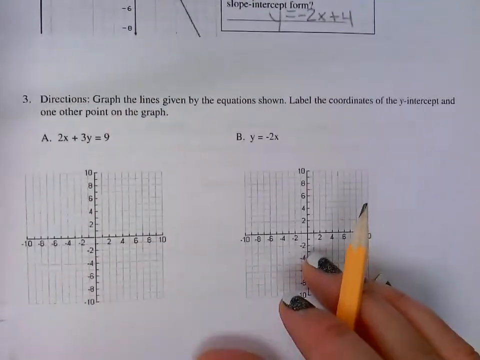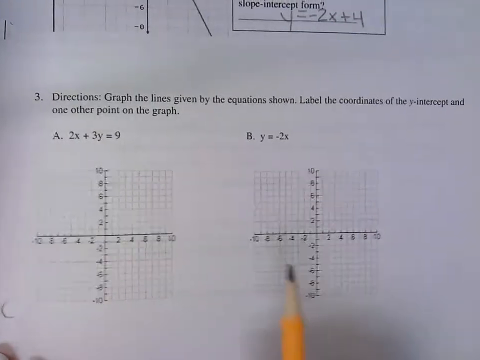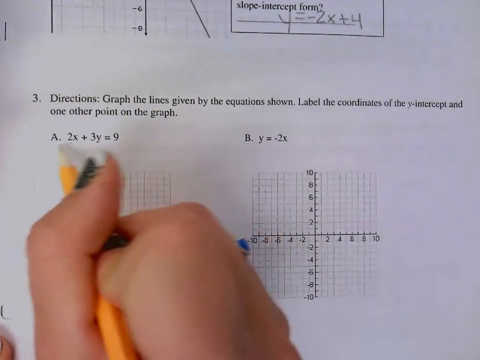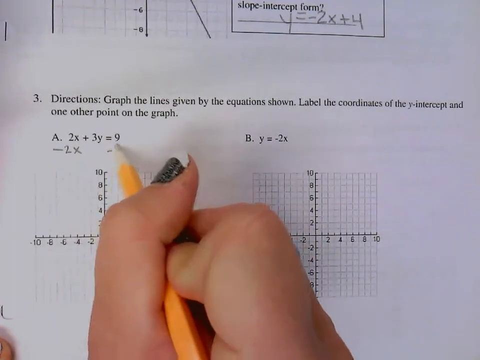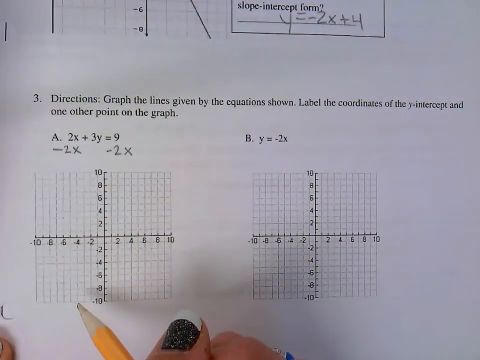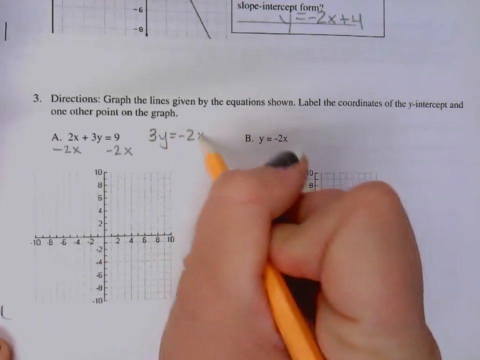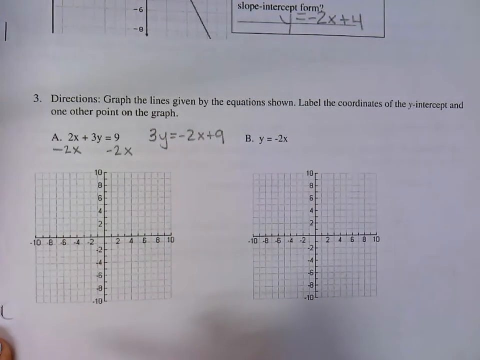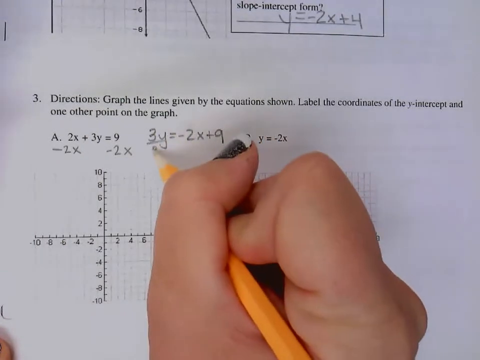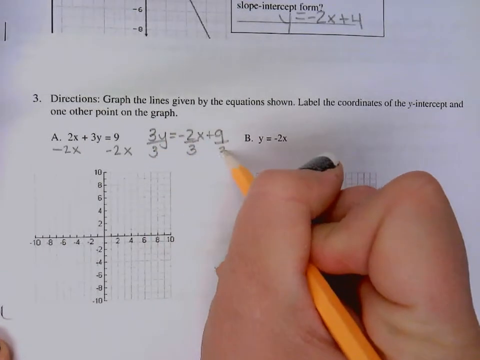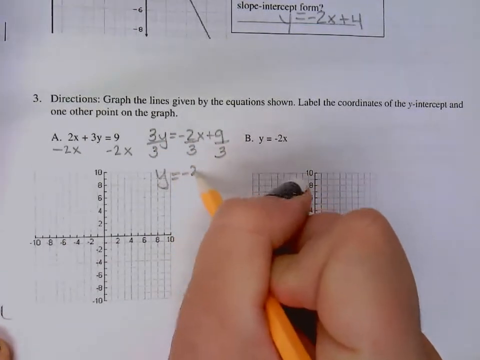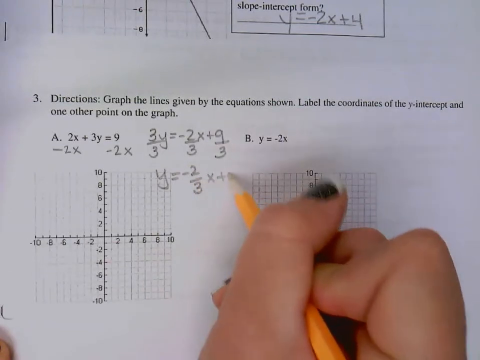All right, graphing lines. We need to get this into y equals mx plus b. So we're going to start by subtracting the 2x. Now I have 3y equals -2x plus 9, and I'm going to divide through everything by 3. So y equals -2/3 x plus 3.